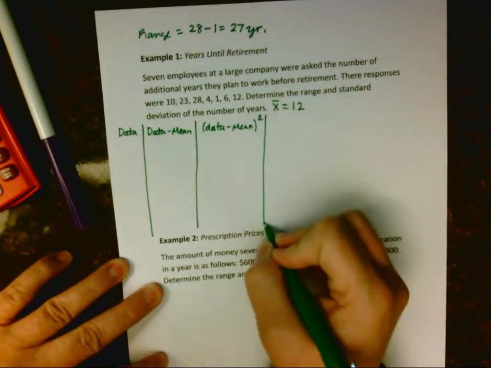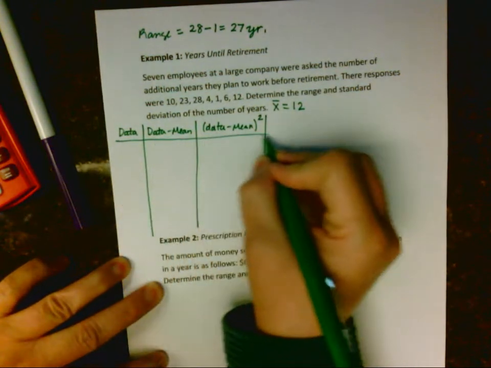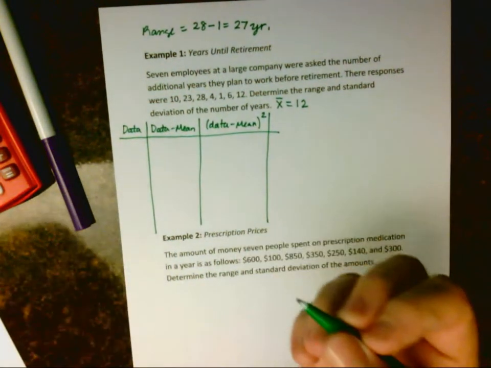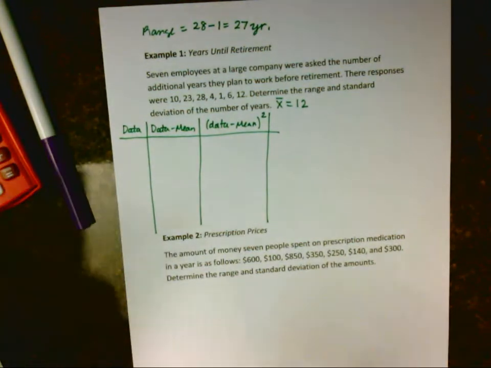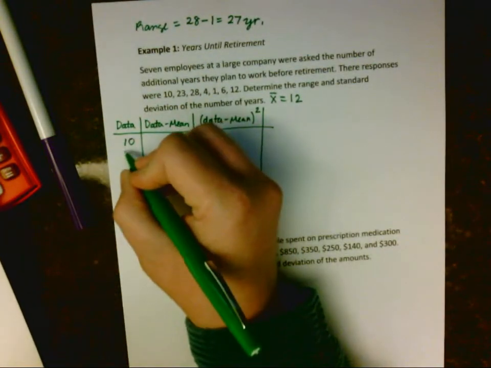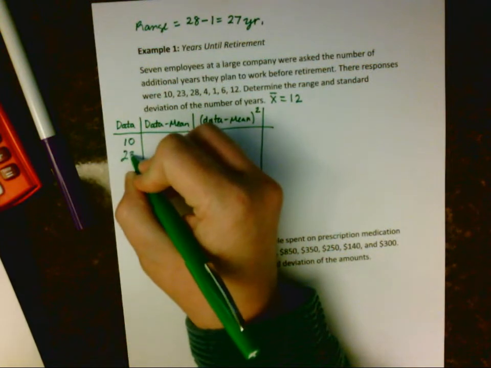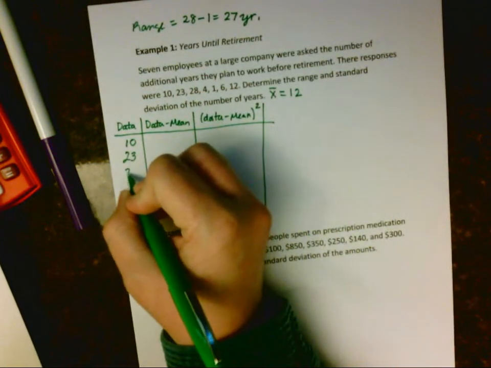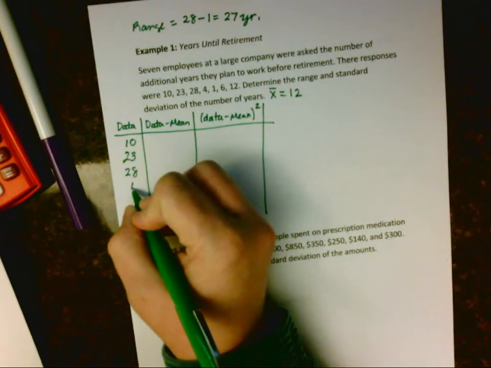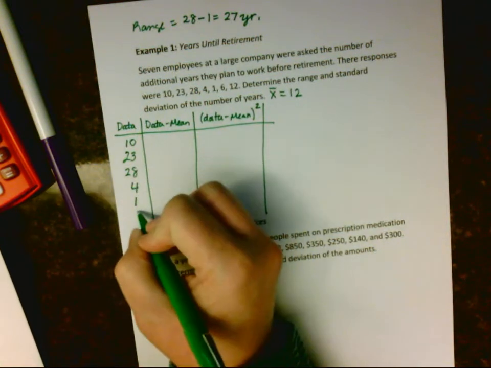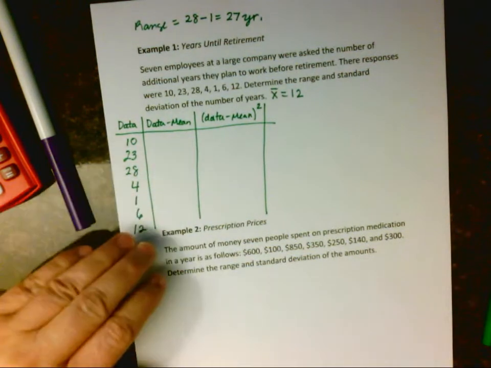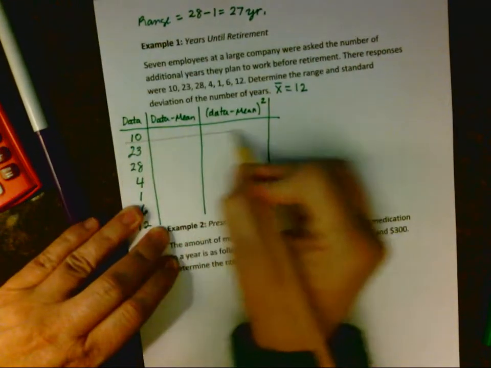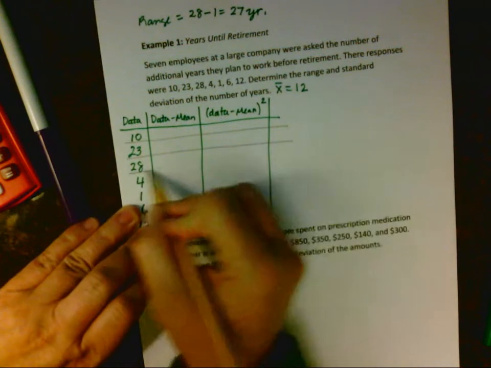Okay, so let's fill this in. The data that we were given on this particular problem: 10, 23, 28, 4, 1, 6, and 12. All right, take a pencil here, make myself some lines to work with.